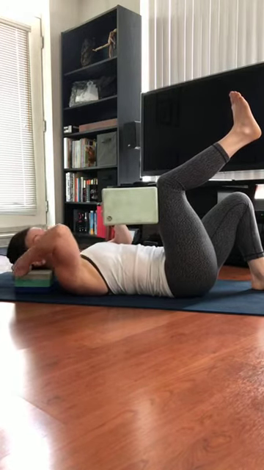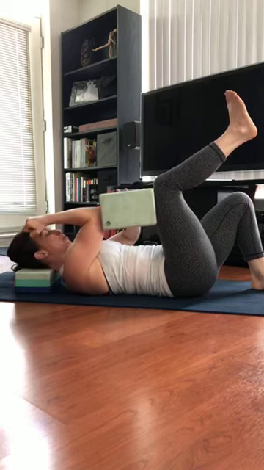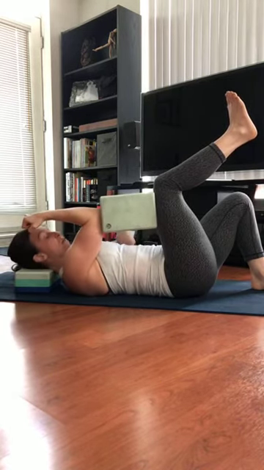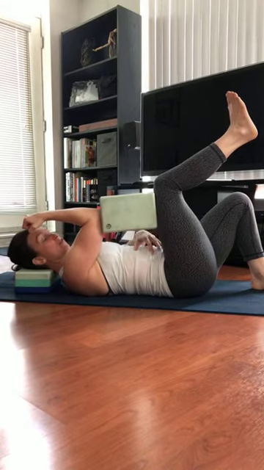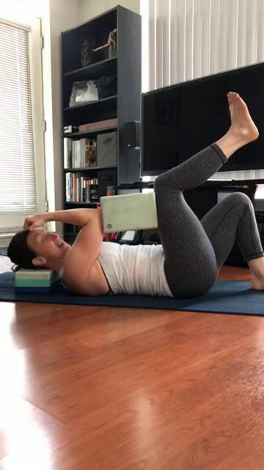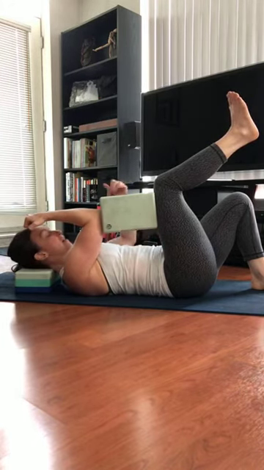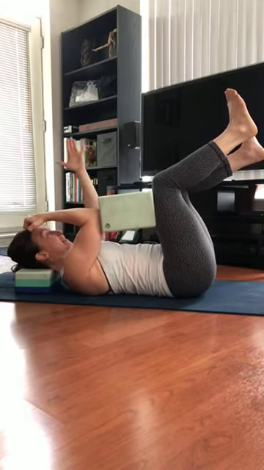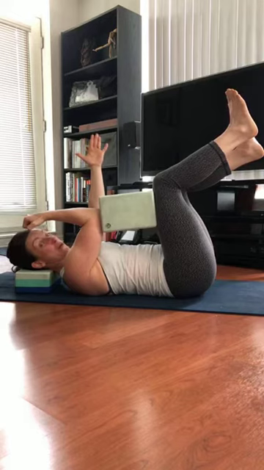Then I'm going to make a fist with my right arm, and I'm going to put my elbow on that block, and I'm going to hold it in place. Now I want to think of using the right side of my abdominals to push that elbow into the block and the block into the leg. Now all I'm going to do is take a dead bug position with my left side. So I'm going to push the low back in towards the floor. I'm going to bring the left leg up to 90 degrees and the left arm right up.